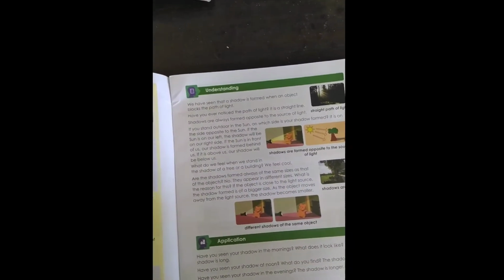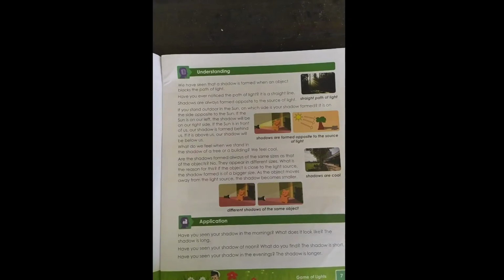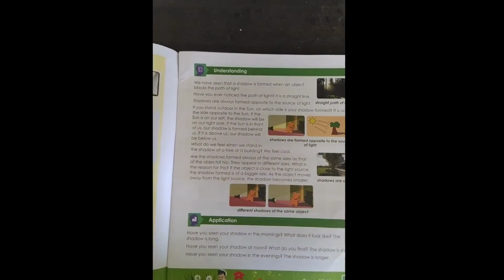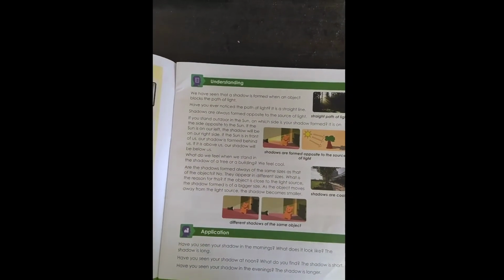Shadows are always formed opposite to the source of light. Yes, light always travels in a straight line, and shadows are always formed opposite to the source of light.